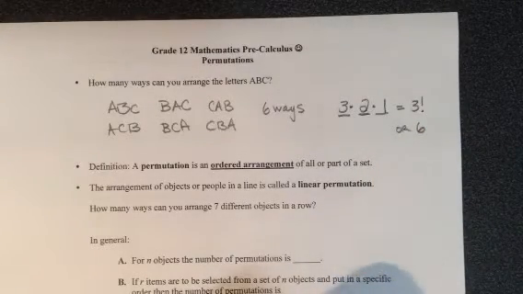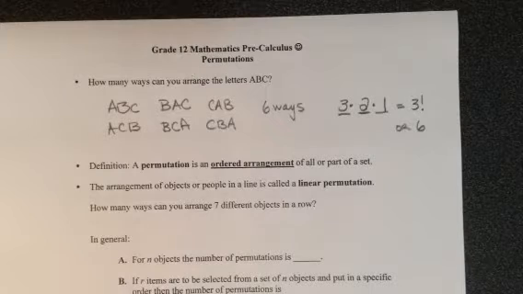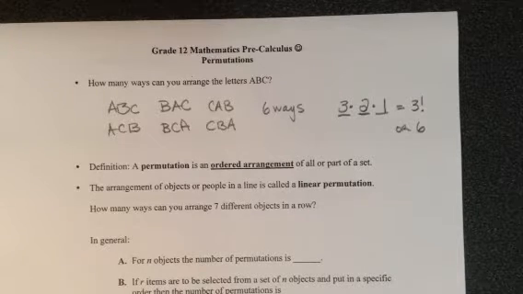So what we actually just did is called a permutation. It's an ordered arrangement of all or part of a set. And some real life examples would be telephone numbers, license plates, passwords, because we know that if there's a different order, it becomes a different, for example, telephone number.